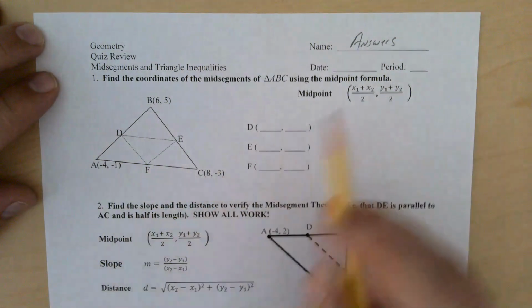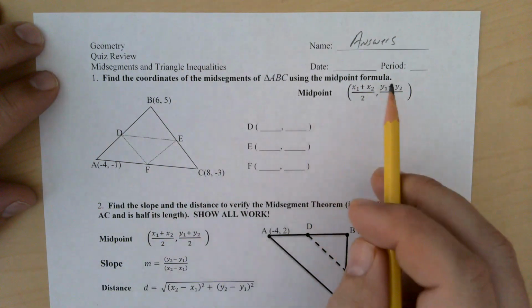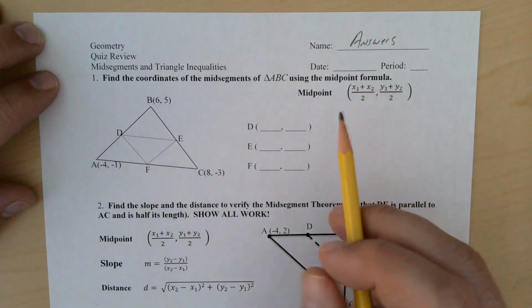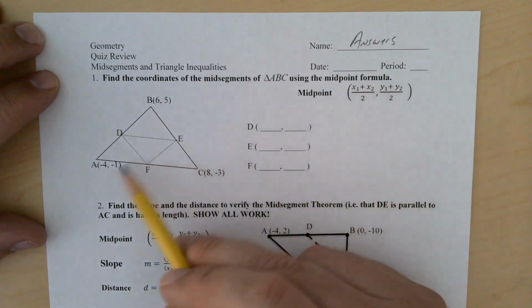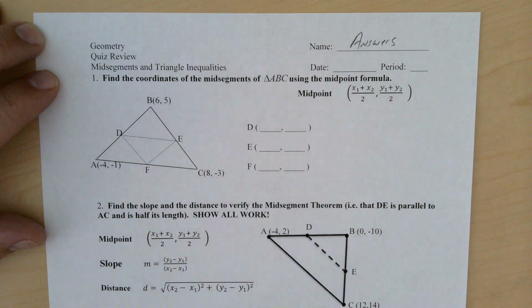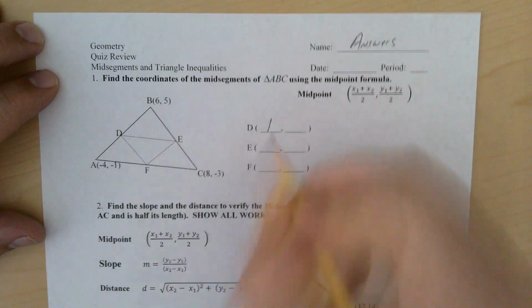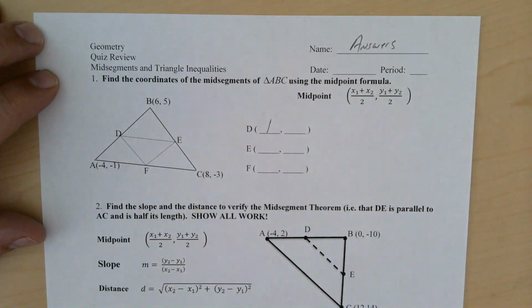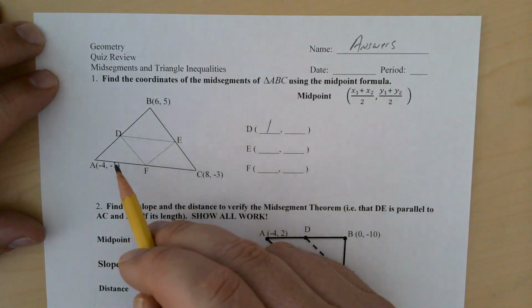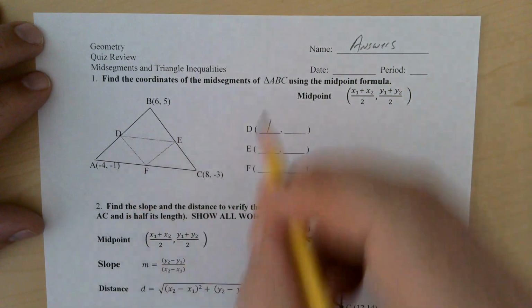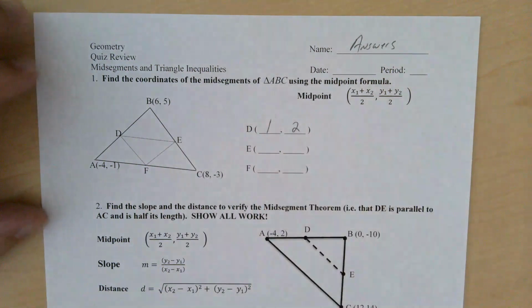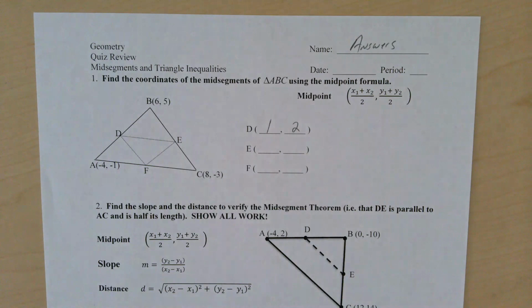And the simple formula, you can see it right here. You simply add your x's and then take half of it. So I'll take -4 plus 6. If you can do it in your head, great. If you struggle with calculations, please use a calculator. Do not get calculations wrong. But I know that 6 plus -4 is 2. Half of 2 is 1. Then I have to add my y's. 5 and -1 added together is 4. Half of 4 is 2. So there's our answer for D.